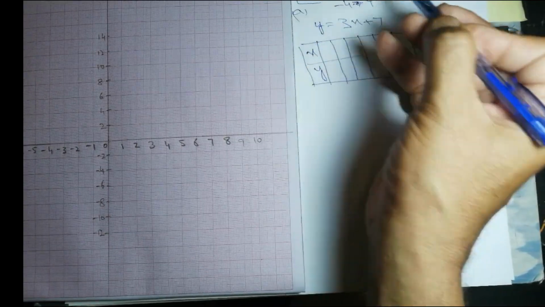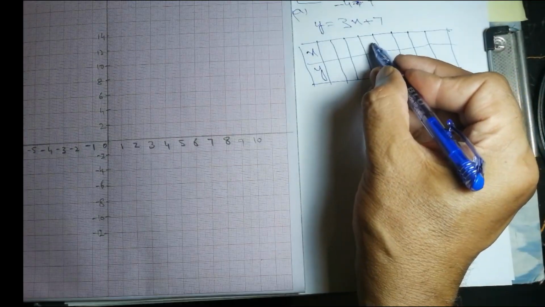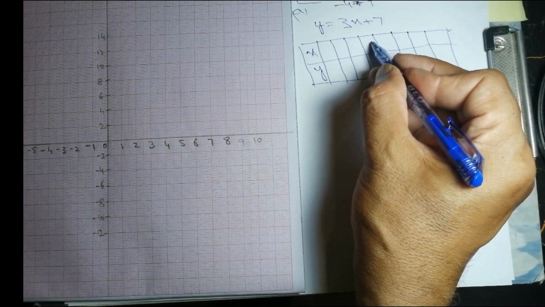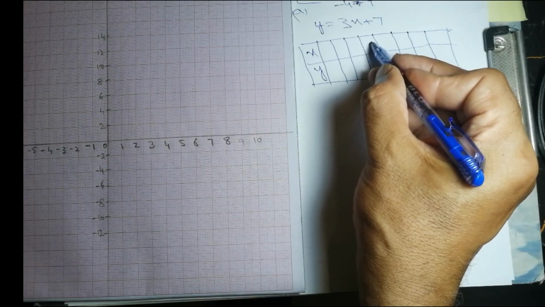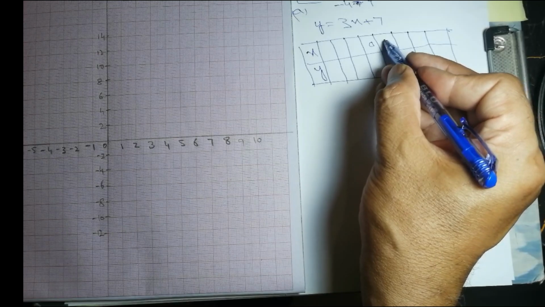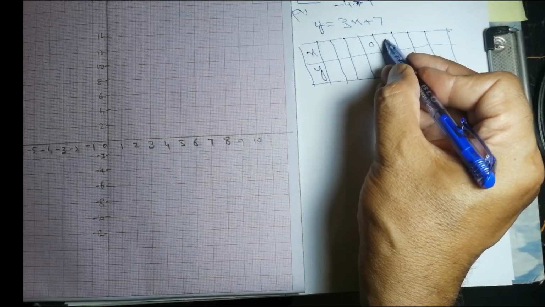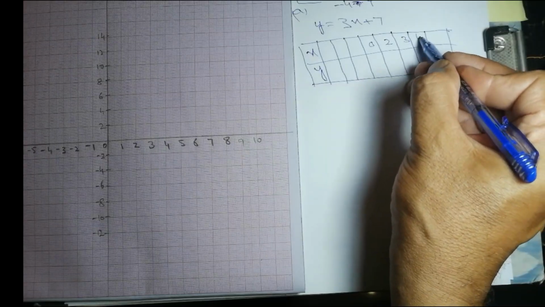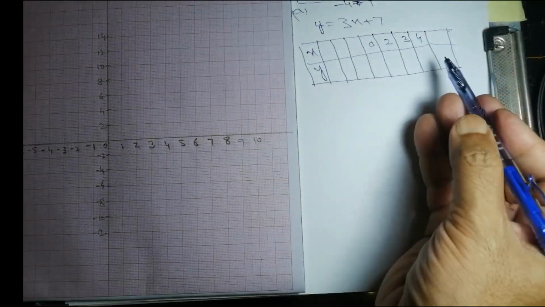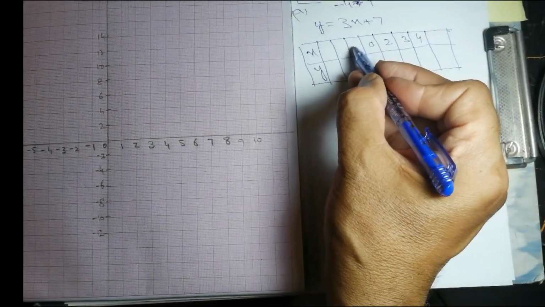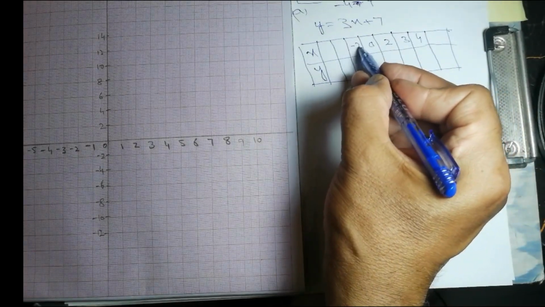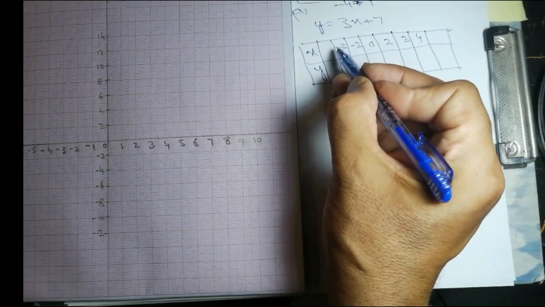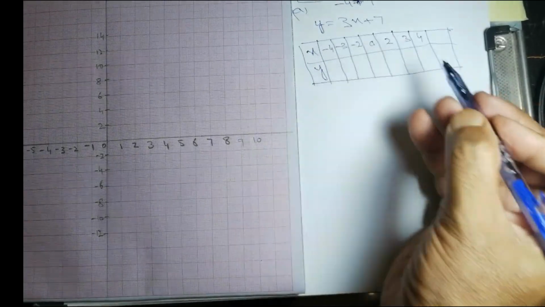For example, I put 0, then 2, 3, 4, and on this side minus 2, minus 3, minus 4.